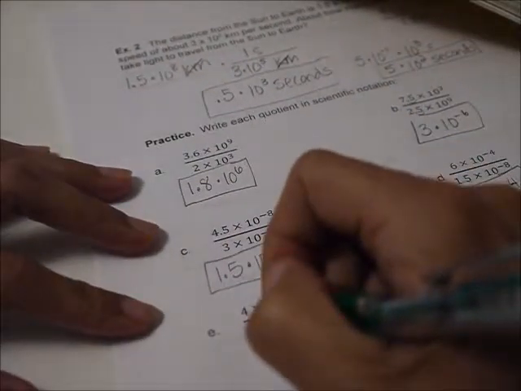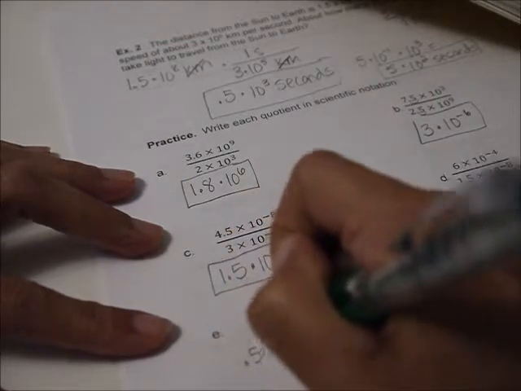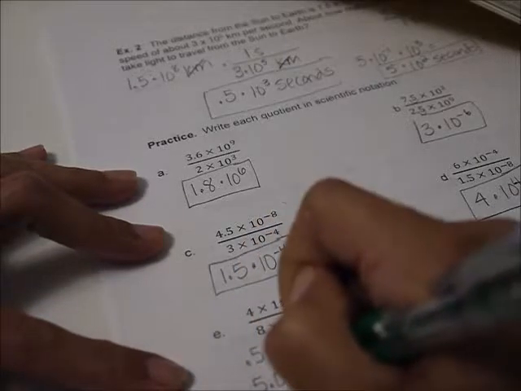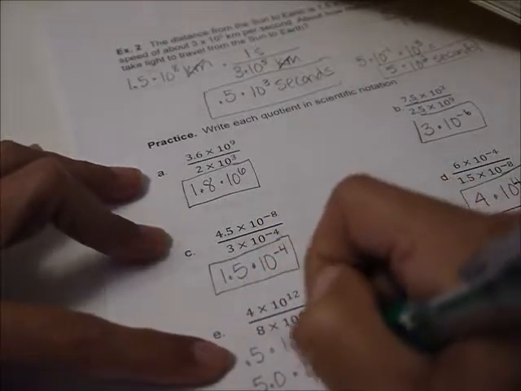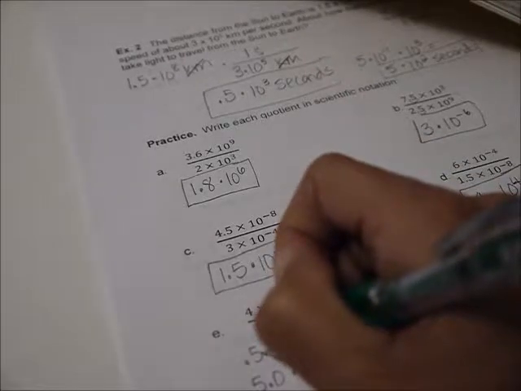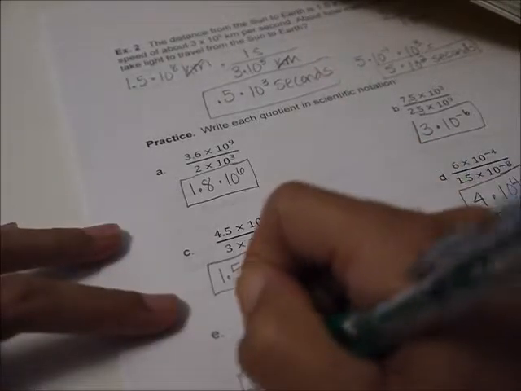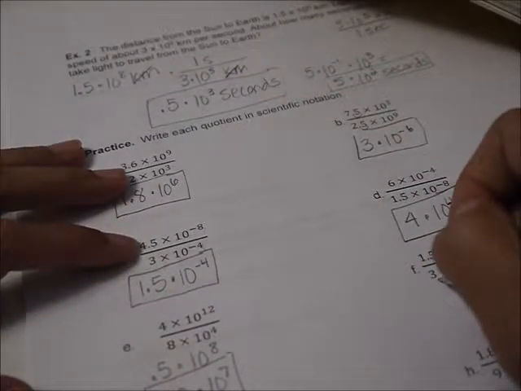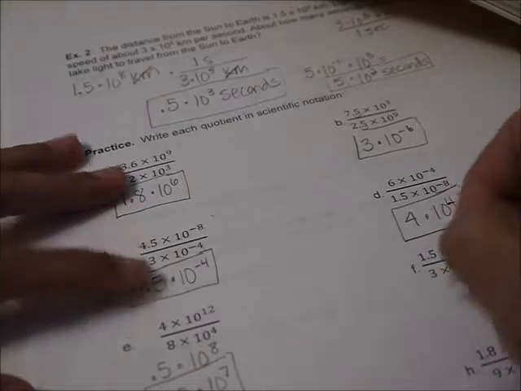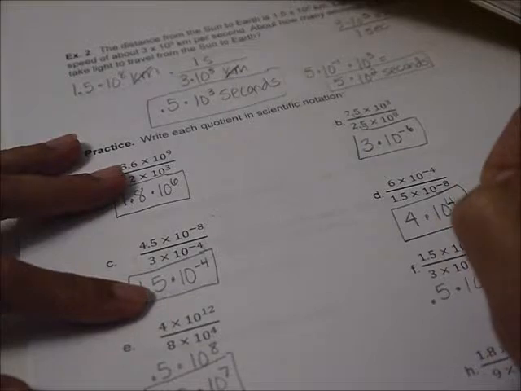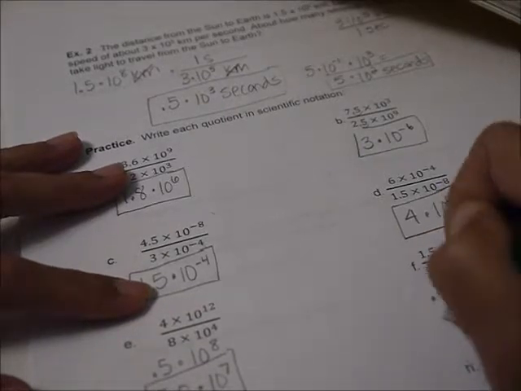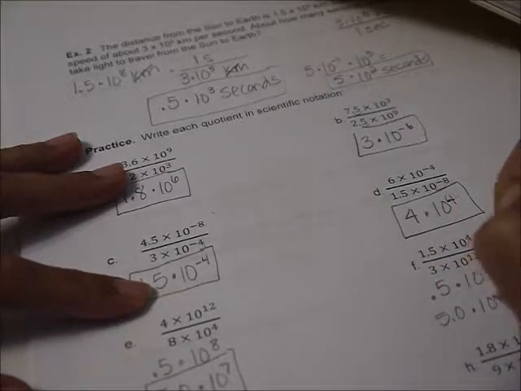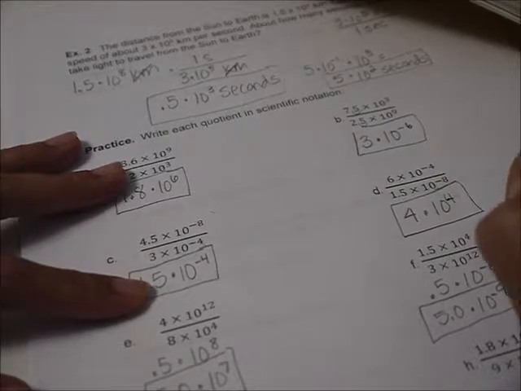This one is 0.5, so I'm going to show that first. 0.5 times 10 to the 8th, which is the same as 5.0, or just 5, times 10 to the 7th, because this was times 10 to the negative 1. Add that to the 8, we get 7. Okay, this is the same as 15 divided by 30, which is 1/2, right? So that is 0.5 times 10 to the negative 8, which is the same as 5.0 times 10 to the negative 1 times 10 to the negative 8, which gives us 10 to the negative 9. Okay.